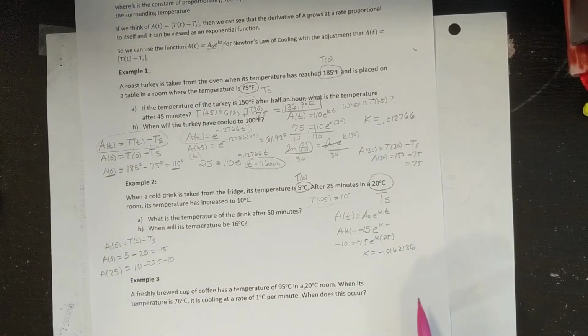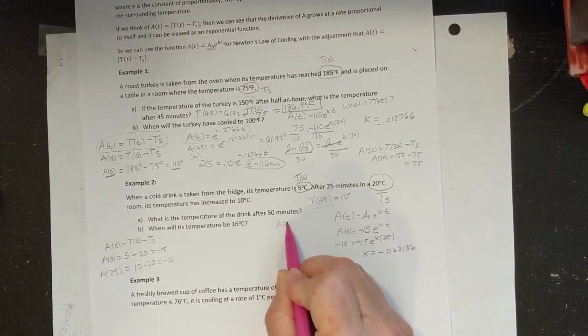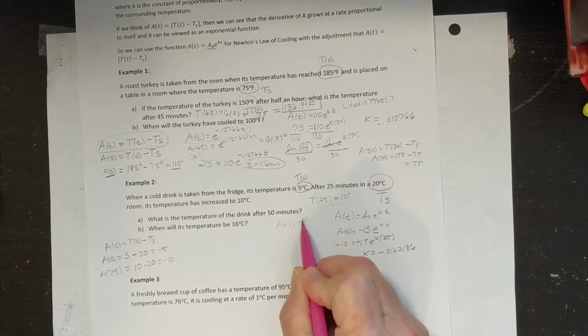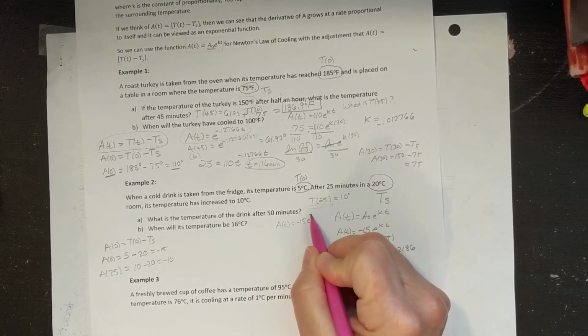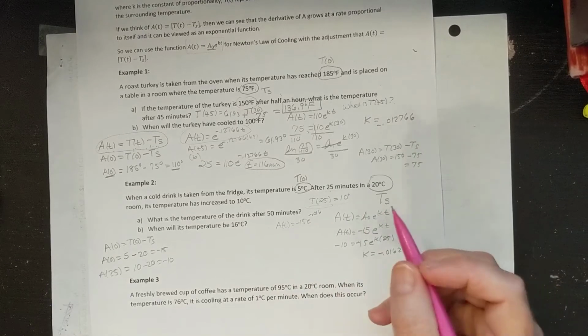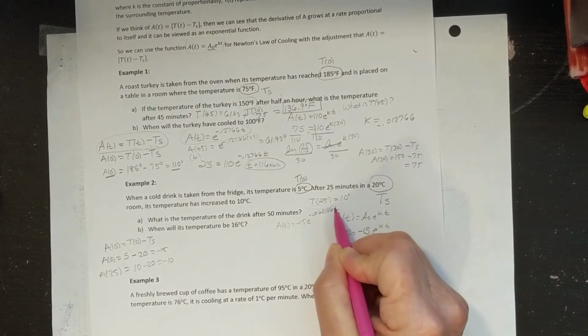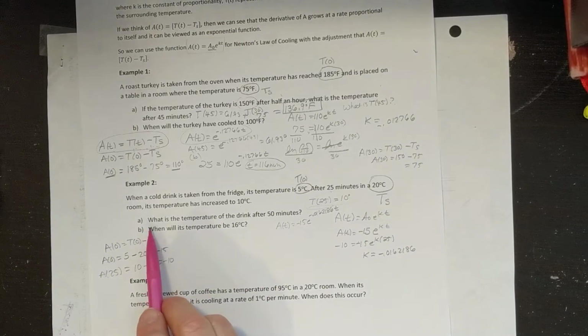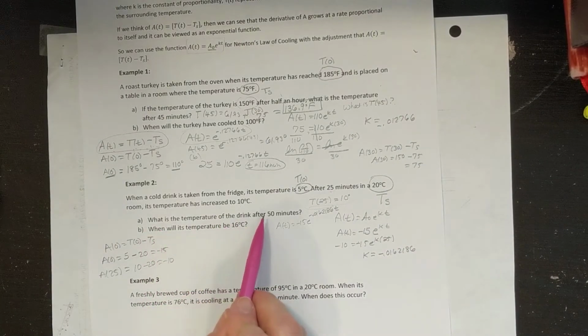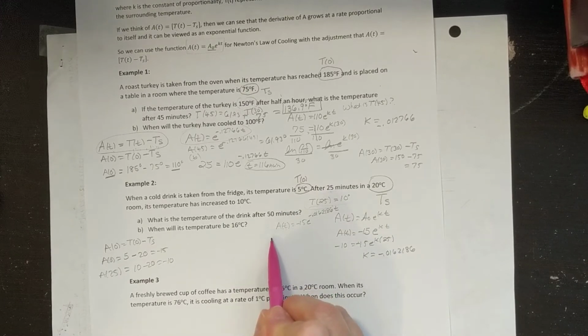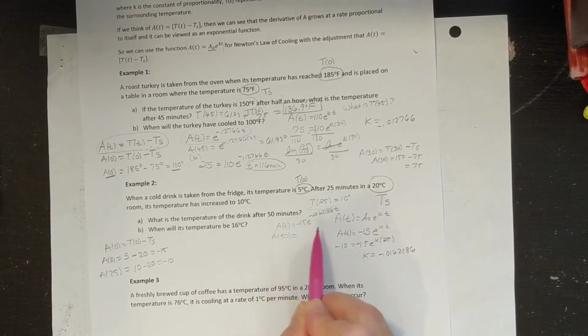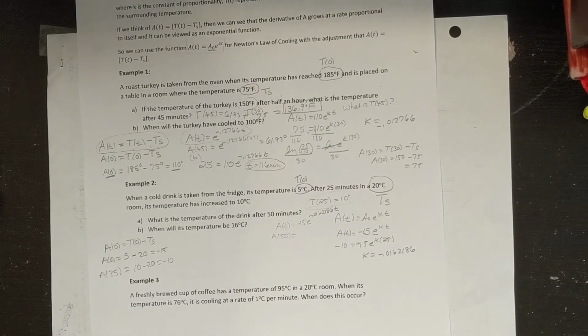All right, now we have our nice little model that we can use to calculate things with. So we know that A of t is negative 15 e to the negative 0.0162186 times t. All right, let's answer part A. What is the temperature of the drink after 50 minutes? Okay, put 50 in for t, A of 50. Calculate that, and you get that A of 50 is, where did I write that down? I got negative 6.67.